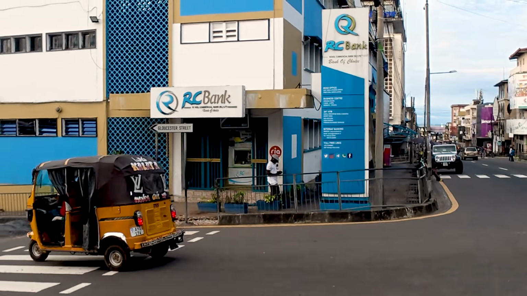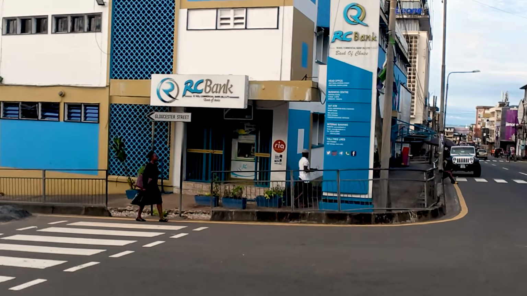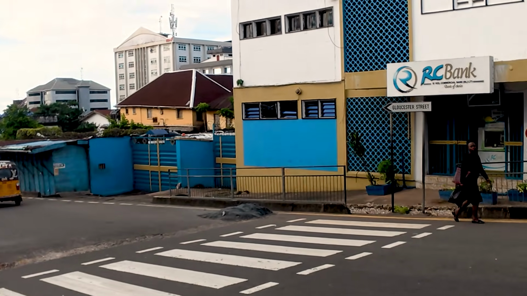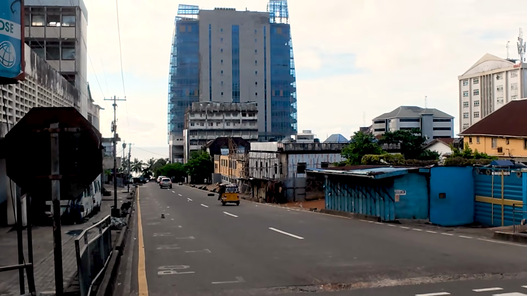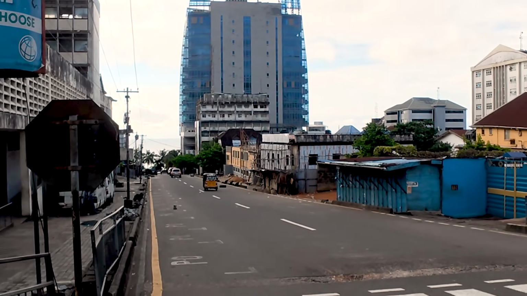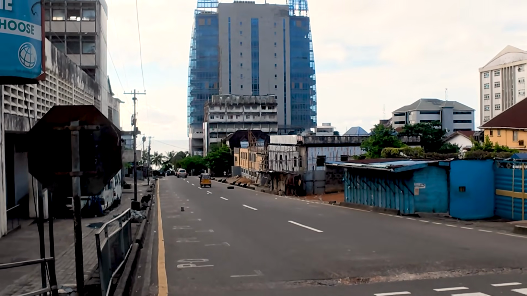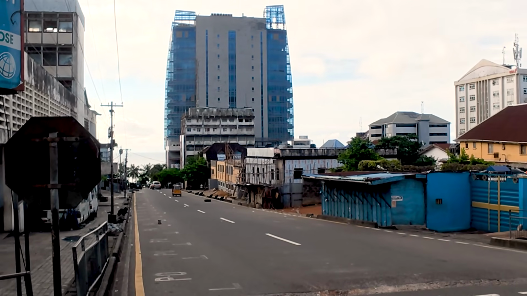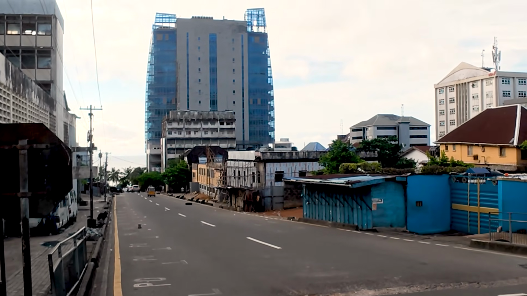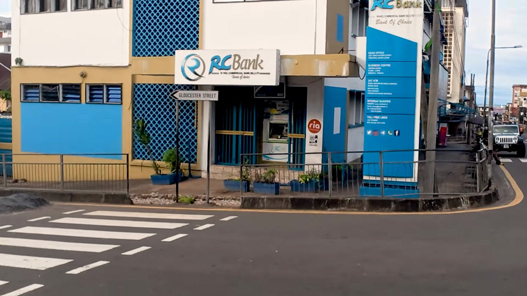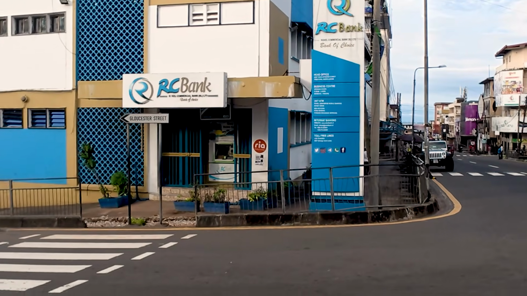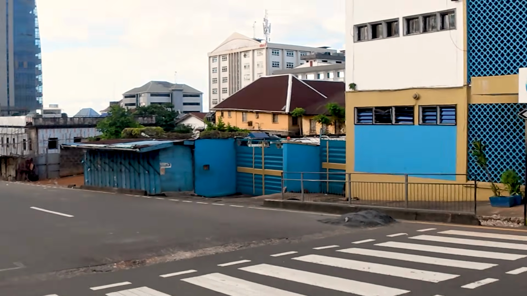It's right in front of us. There's also another government bank, and then down there is the city hall, Freetown City Council. That building right there is Freetown City Council, and it's just here at Gloucester Street. So this street here is called Gloucester Street.